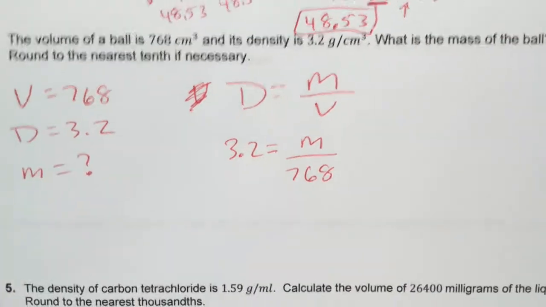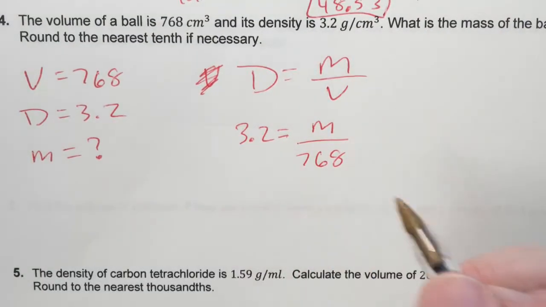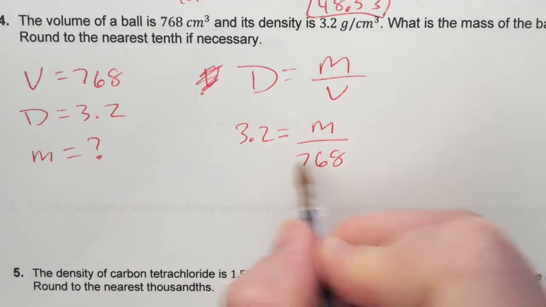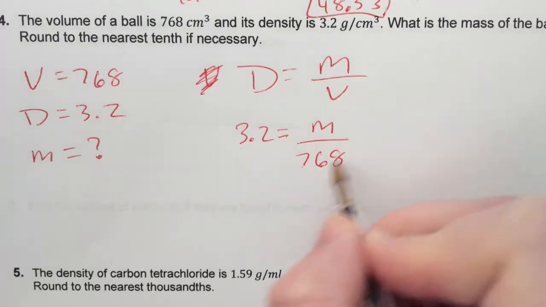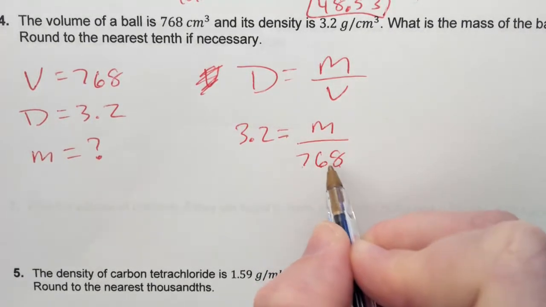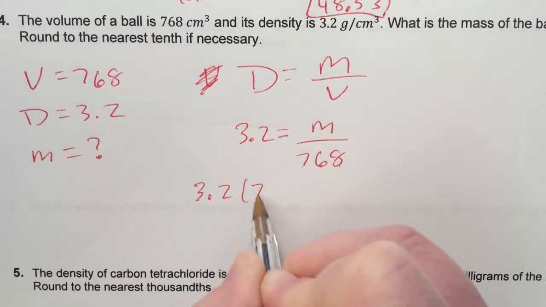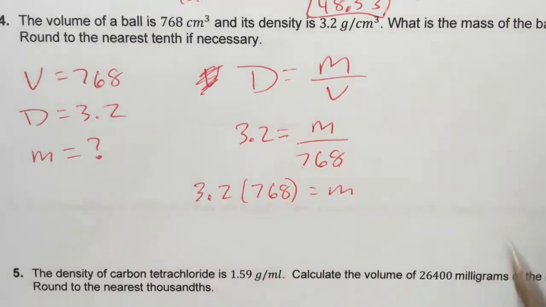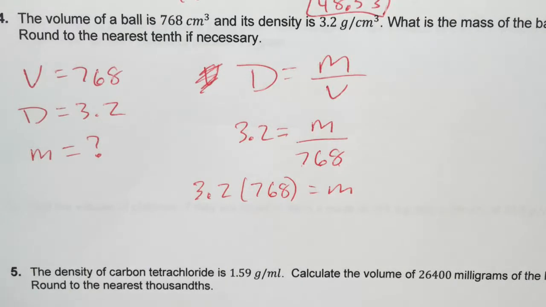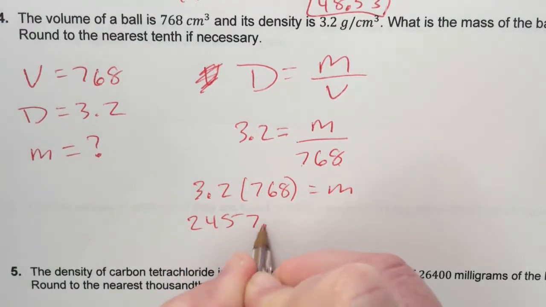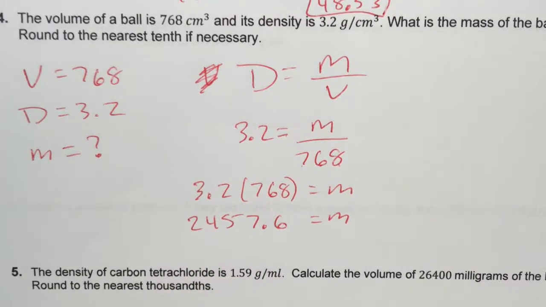Oh, it's a little different this time, right? Actually, no, it's the exact same thing. Okay, so we're going to get rid of 768. Okay, so that's pretty easy. It's dividing right now. To get rid of it, we multiply 3.2 times 768 is equal to m. Okay, so this is great. You just multiply again. 3.2 times 768. And we get 2457.6 is equal to m.